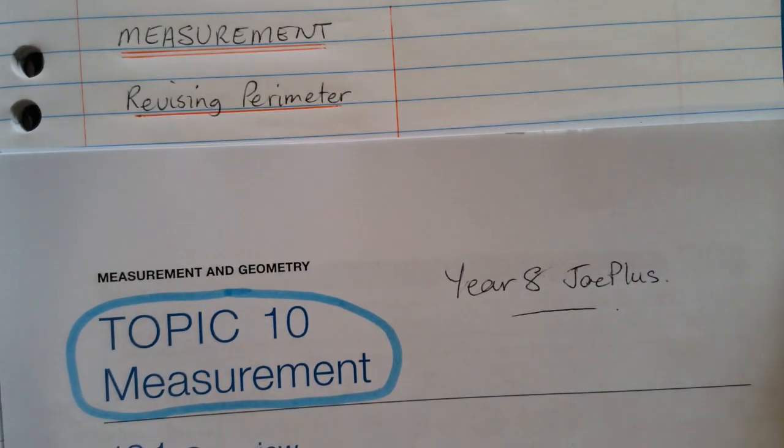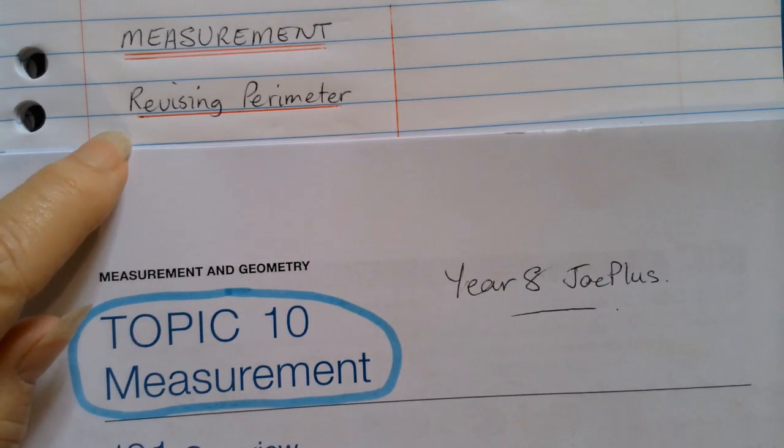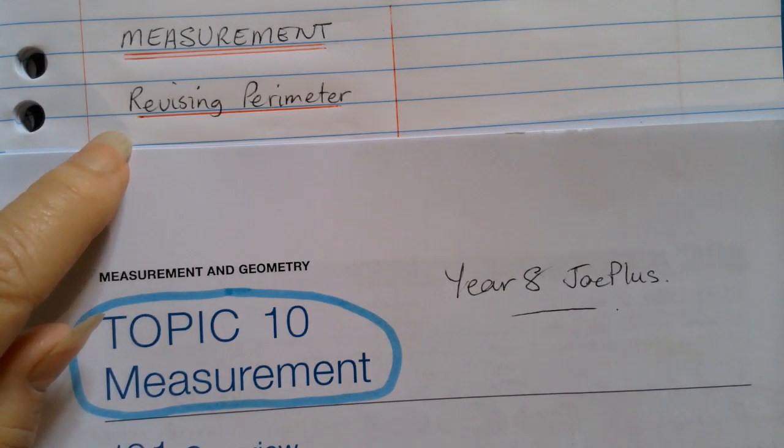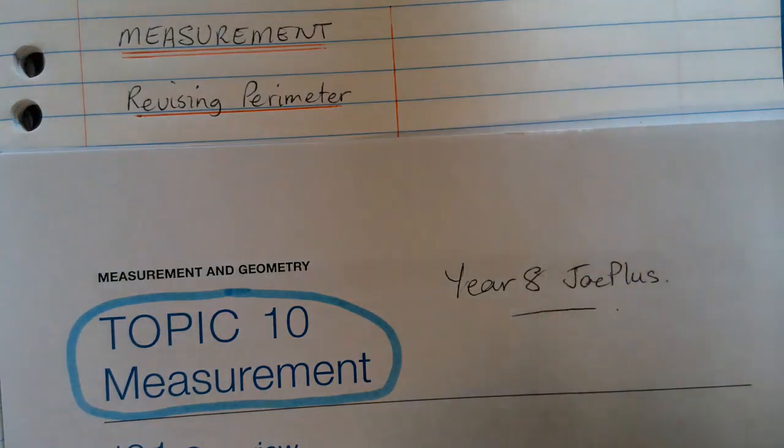Hello, we are looking at the measurement concept of revising a perimeter. Okay, I suggest that you pause the video now and in your book you write down the title, measurement, and the fact that you are revising perimeter. That will make it easier to find when you are doing your revision.